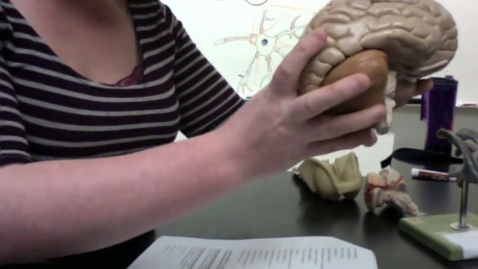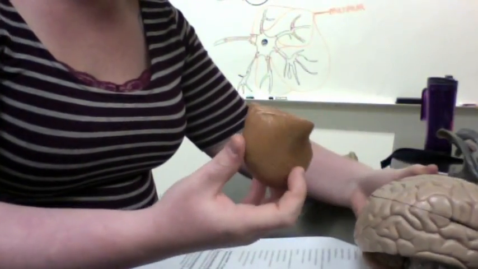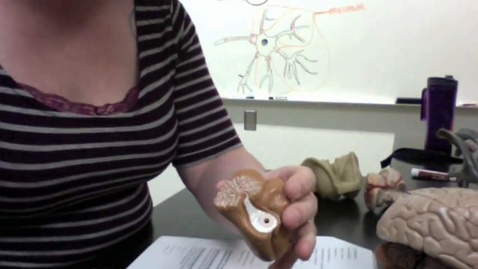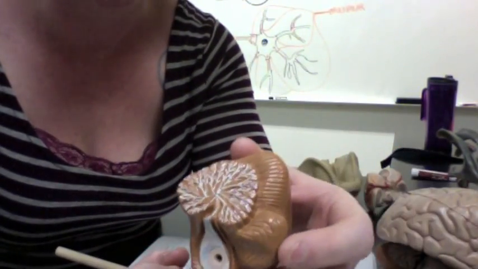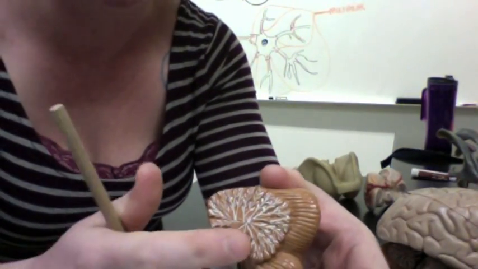If you cut your cerebellum open, you will expose the arbor vitae. The arbor vitae is this white branched stuff inside of the cerebellum. Okay, so there's your arbor vitae.